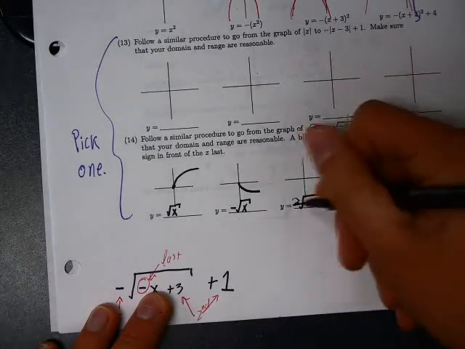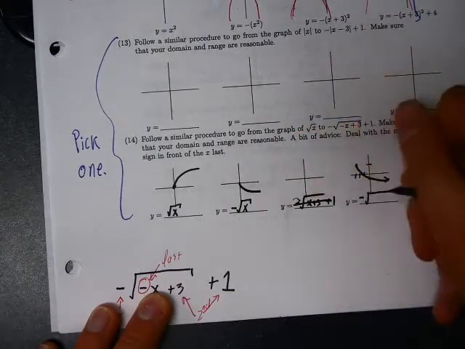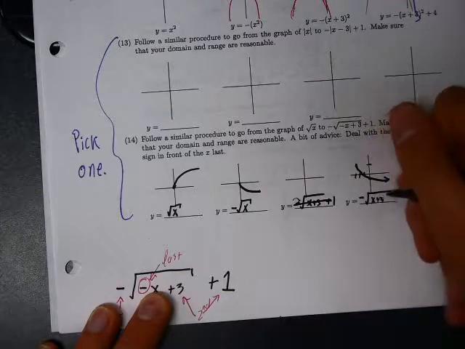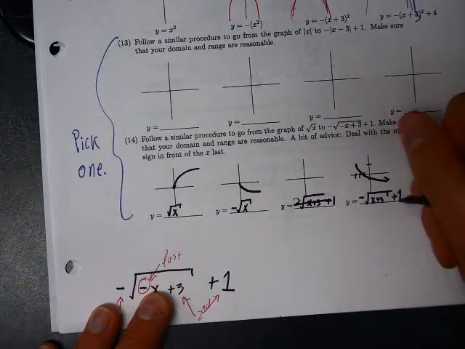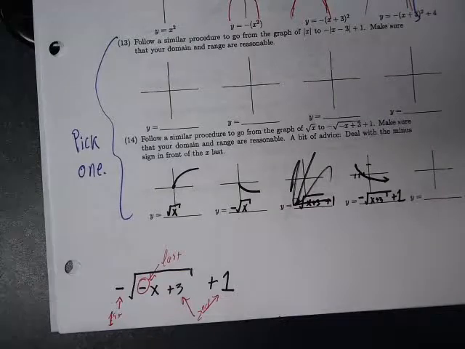Fortunately, I gave myself enough space that that's not a disaster. What's the last thing I need to do? Deal with the negative sign in front of x. And what is that going to do to the graph?